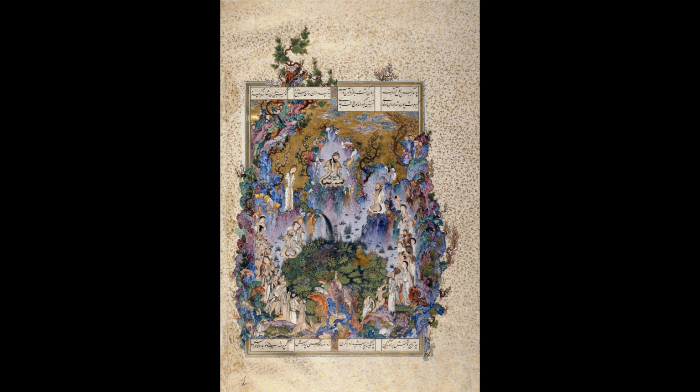At the top, you see a seated man in a lotus position looking down upon another man to our right, and then a host of court people who are watching. You see another standing young male figure on the left of the composition. This is supposed to be a representation of the first king of Iran, who ruled from a mountaintop.